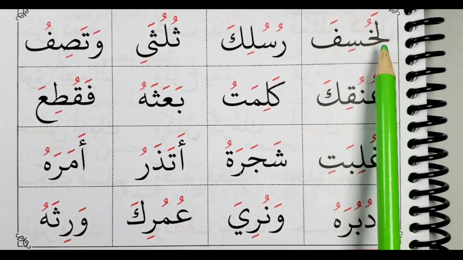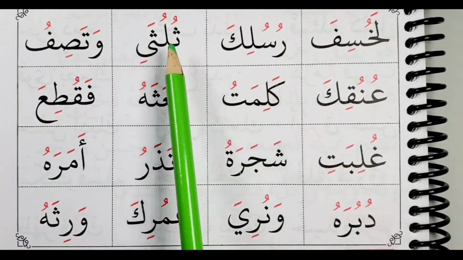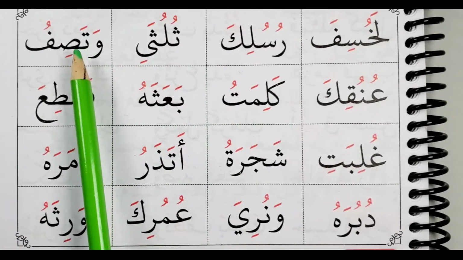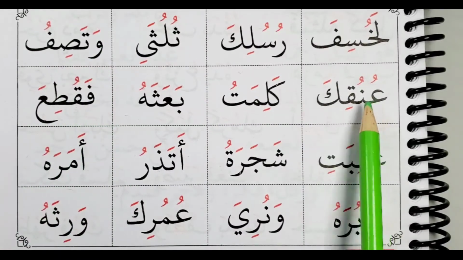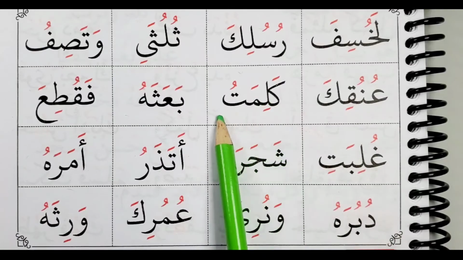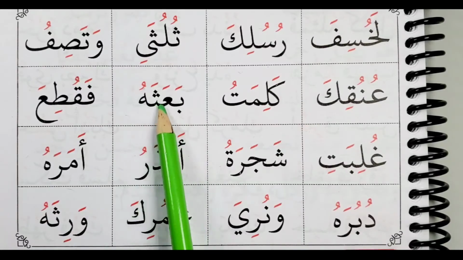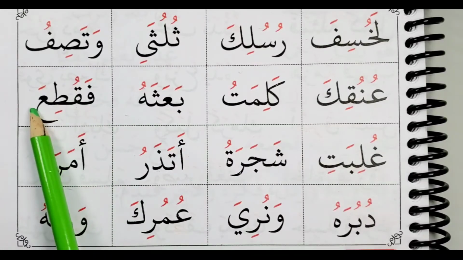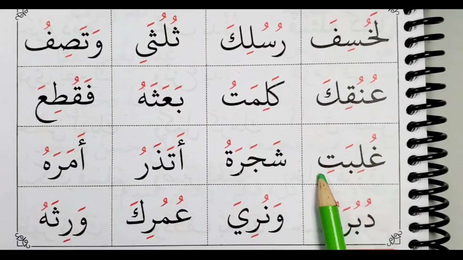لخسف. رسلك. ثلثي. وتصف. عنقك. كلمة. بعثه. فقطع. غلبت.